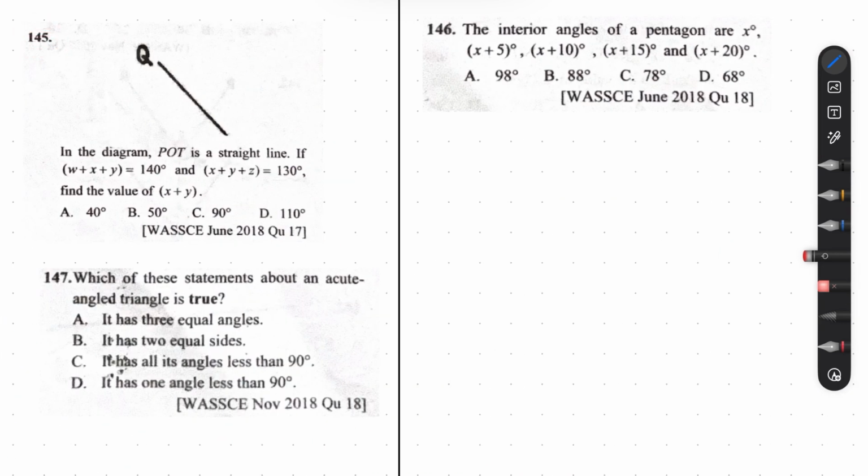Now, I took a look at this question, and we would need a diagram, right? But the diagram has something given. We just have this weird Q line, okay? So we have to skip this question for now, because we don't know the diagram. Cool. So let's move on to question number 147 before we go to 146.